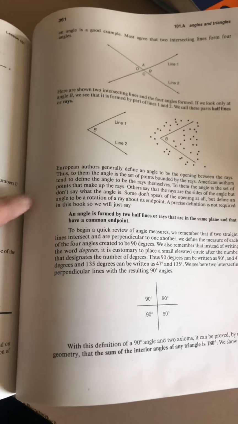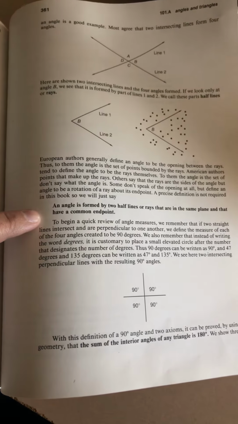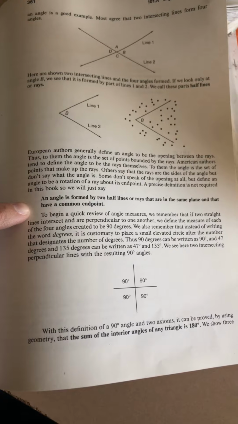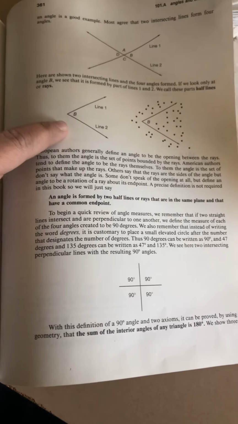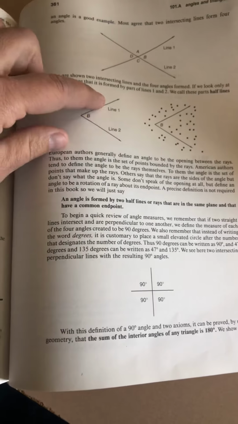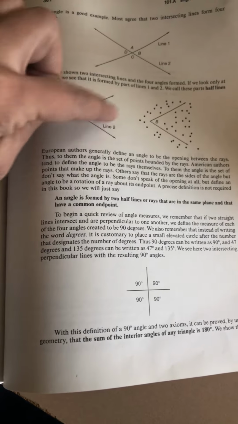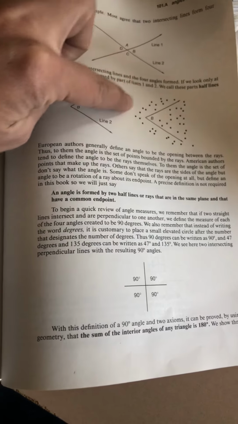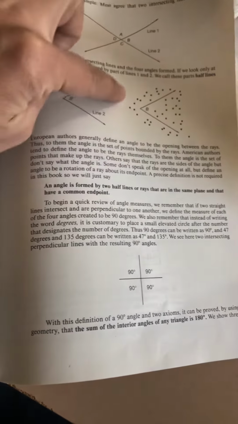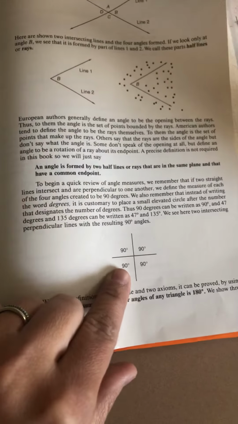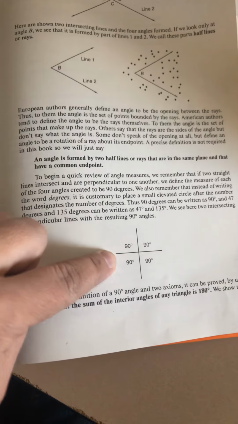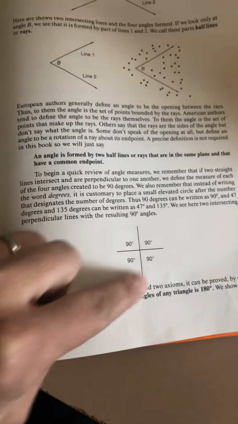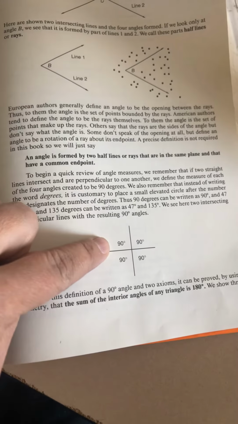But the main point here is that an angle is formed by two half lines or rays that are in the same plane and that have a common endpoint. That's pretty obvious. And we're talking about this inside portion here. You could also talk about an angle being this portion here on the outside, but that's not really what this is all about. So down here we have a little thing that shows that two perpendicular lines that intersect create 90-degree angles, and this is the basis for the Pythagorean theorem.